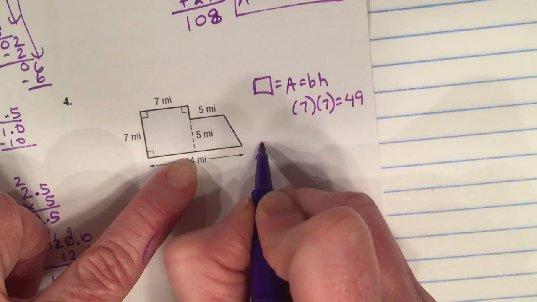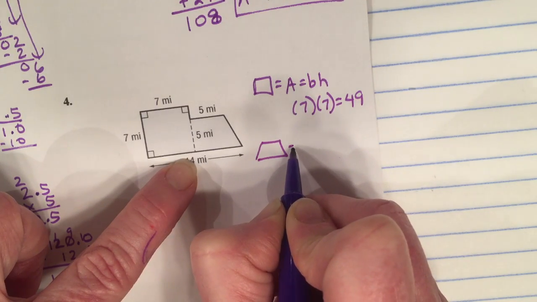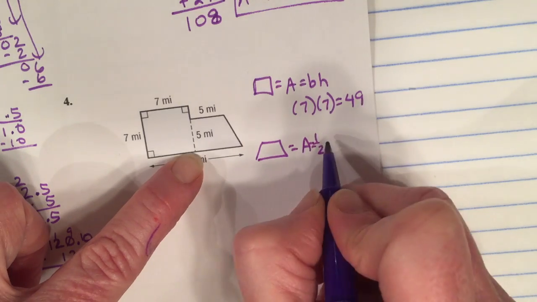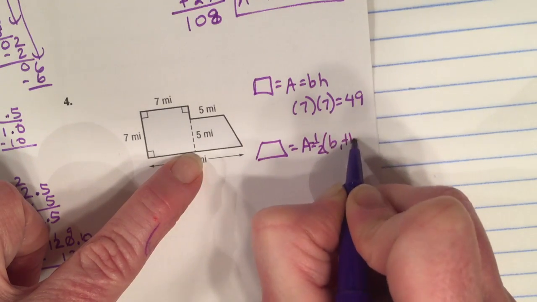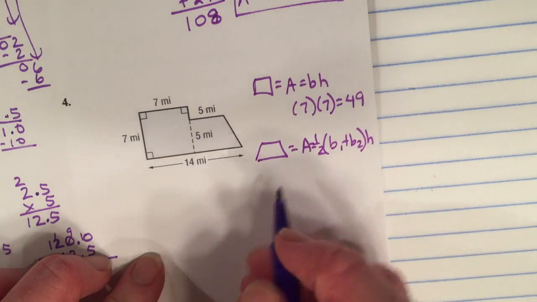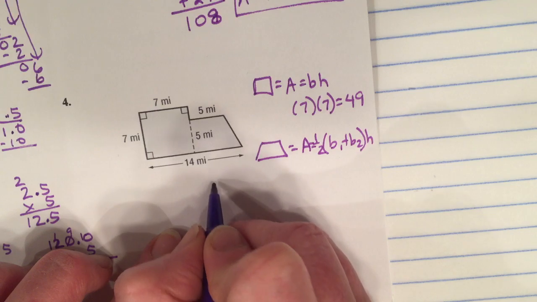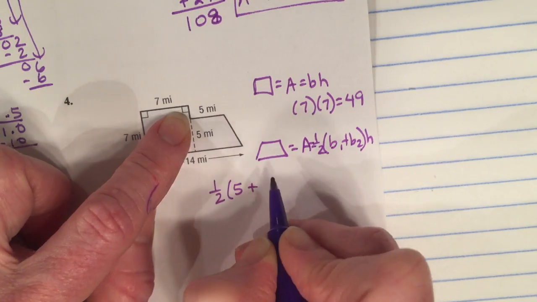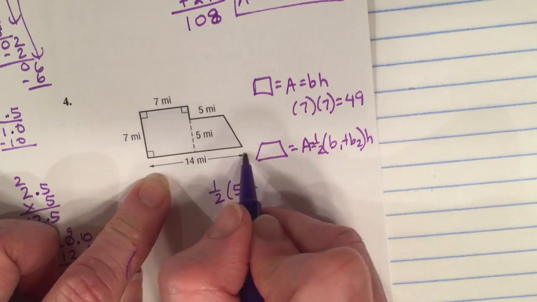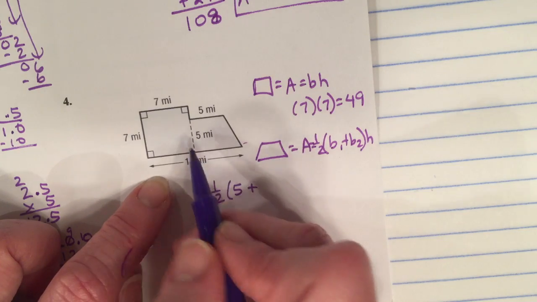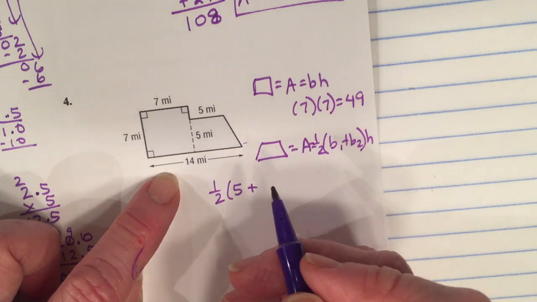And then the trapezoid, the formula for that is 1/2 base 1 plus base 2 times the height. Sorry, I'm running out of room there. So when I fill in the numbers for this, I'm going to do 1/2. The top base is 5, and the bottom base is not the entire thing, okay? It's just part of 14. So I have to figure out what part of the 14 it is.